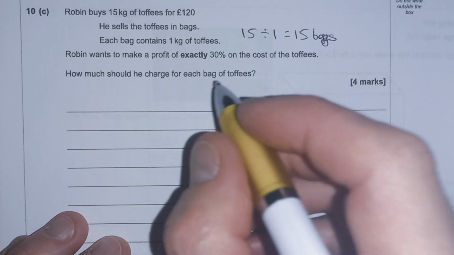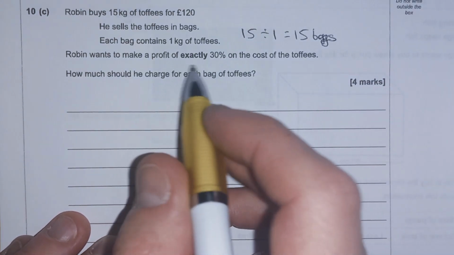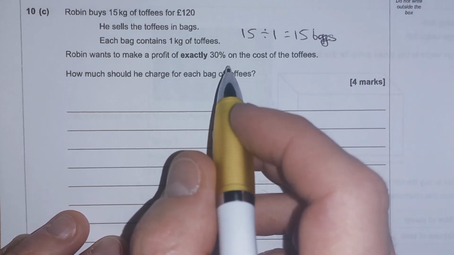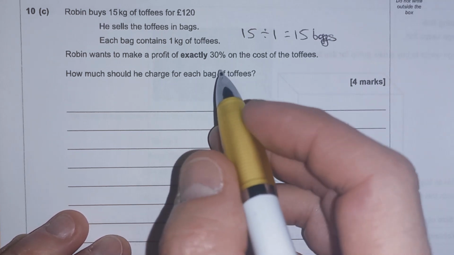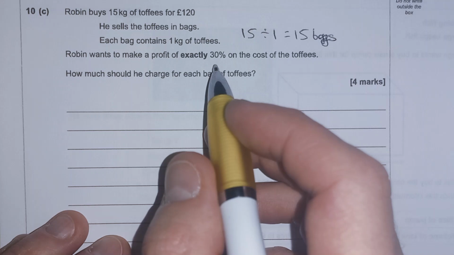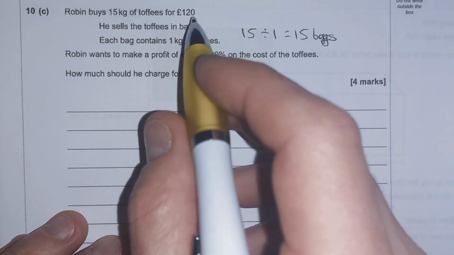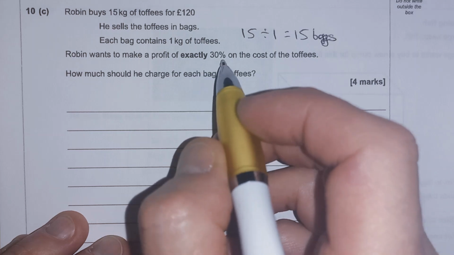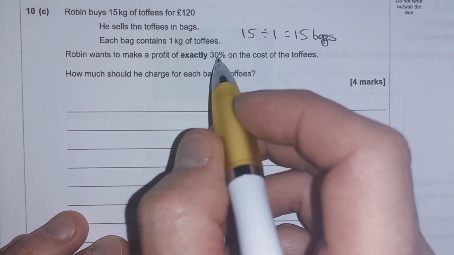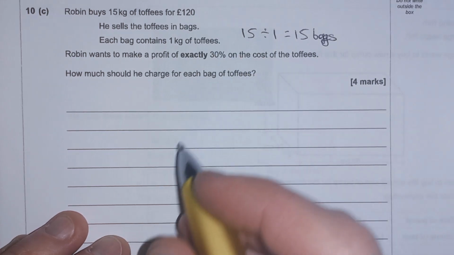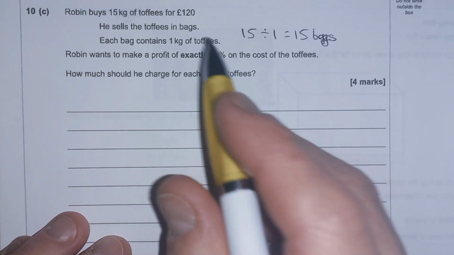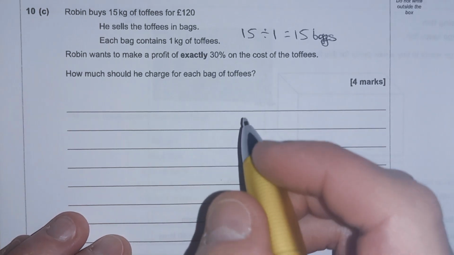Right, okay. He wants to make a profit of exactly 30%. Well, let's work out what the cost is first of all. We know the cost, which is £120. So actually what we want to do is work out what 30% of that is, add it on. That'll tell us how much he needs to sell them for. Because he needs to sell them for 30% more than he pays for them in the first place.